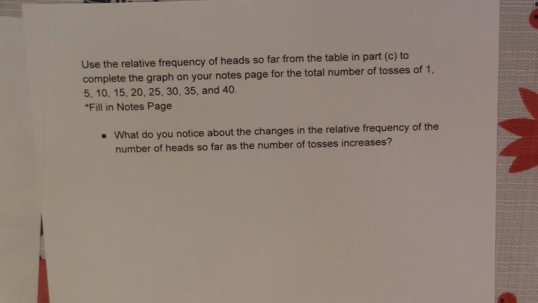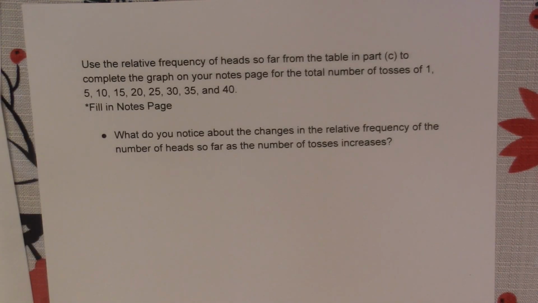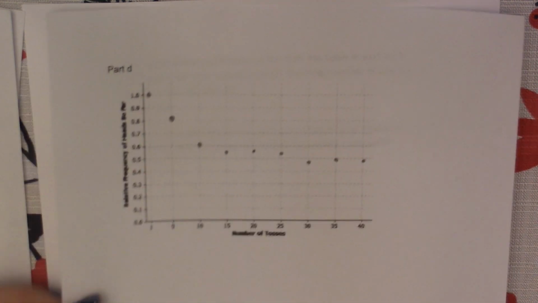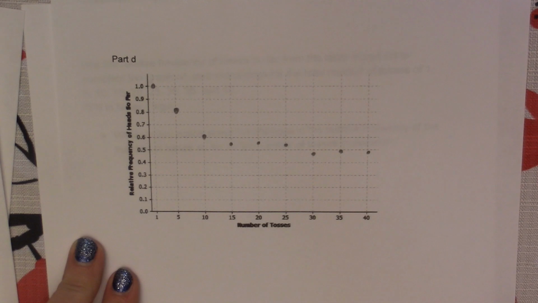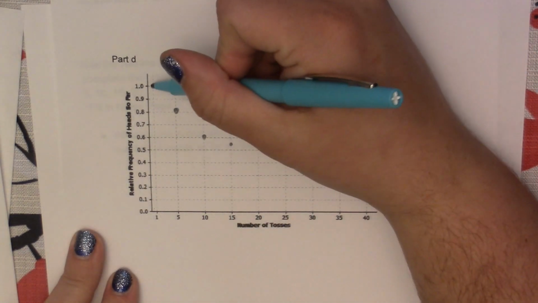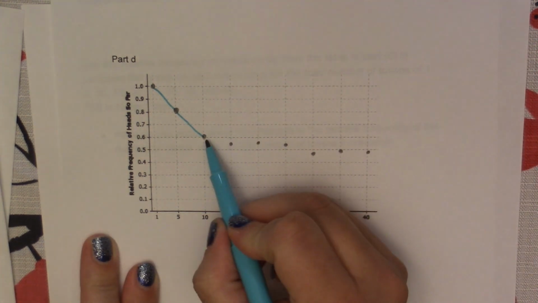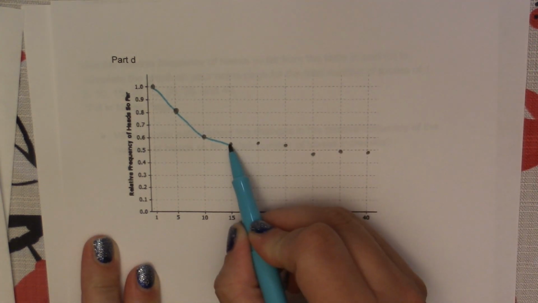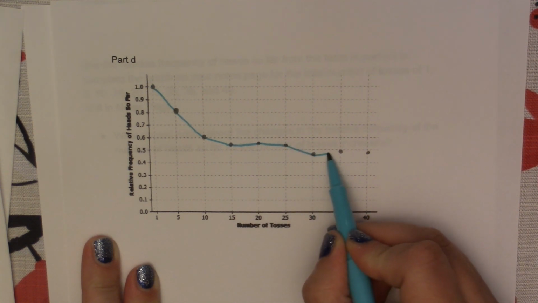So on your notes page, you have this graph that you're going to fill out, which I have already filled out all of my dots. I just haven't connected my lines, so go through and place all of your dots, and then we're going to connect these. And when you connect these, it doesn't have to be perfect, just trying to get the general idea of what's going on in our graph.